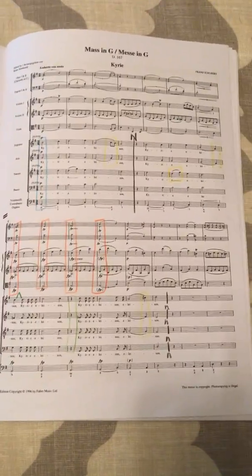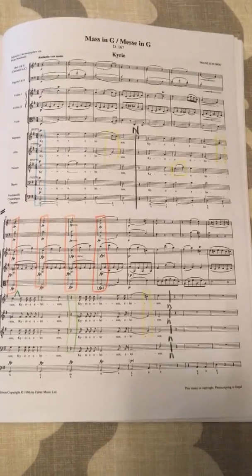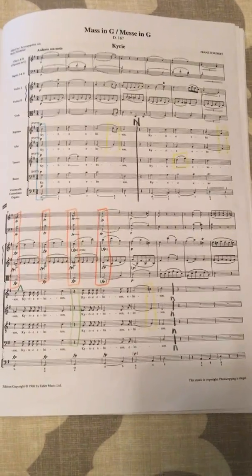This is Callie Jurdot, and this is my score analysis of the Kyrie from Schubert's Mass in G.